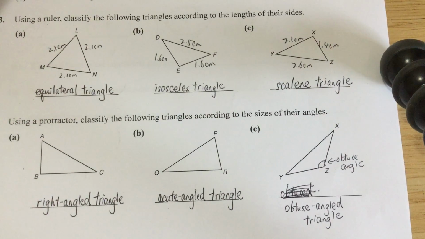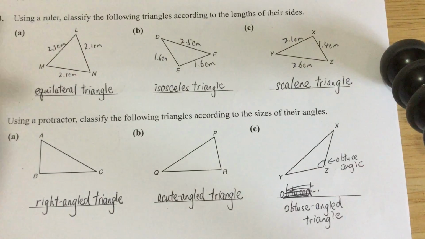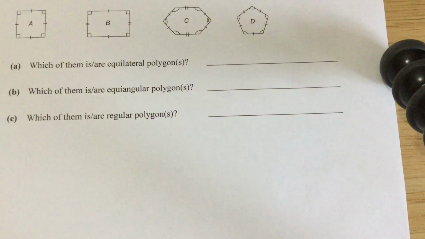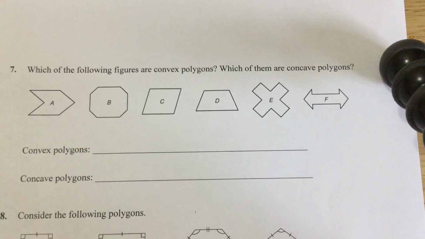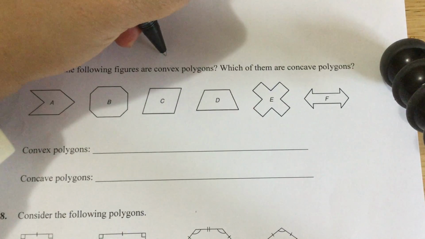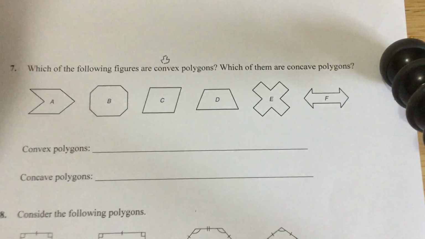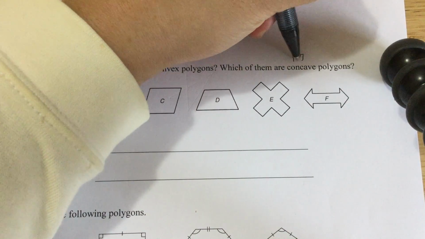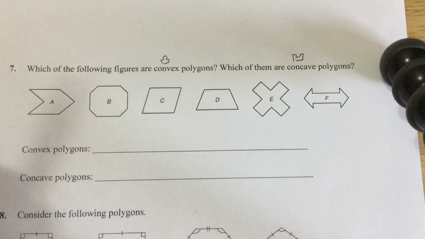Okay. Now let's have some more examples. After the triangle, we will go to the polygon. We will have some examples for the polygon. Now let's look at question 7. Which of the following figures are convex? In Chinese, this one is called 凸. And which of them are concave? This one is called 凹. So you are going to distinguish A, B, C, D, E, F.